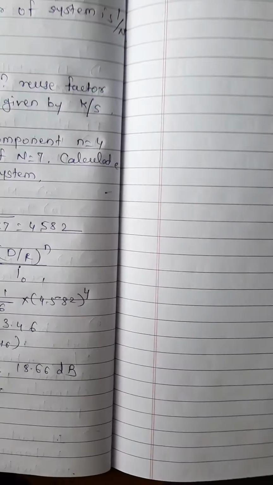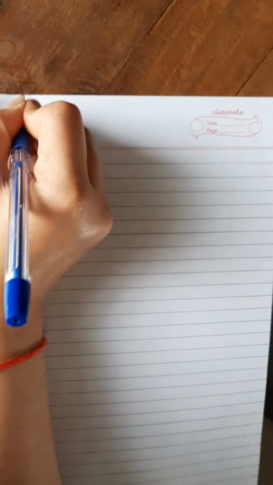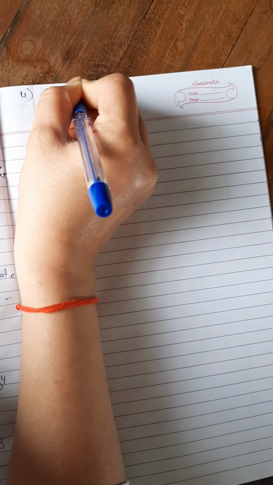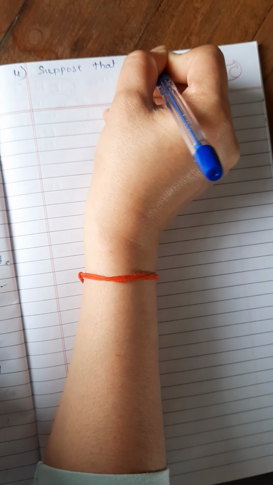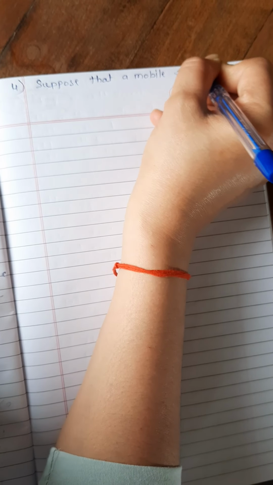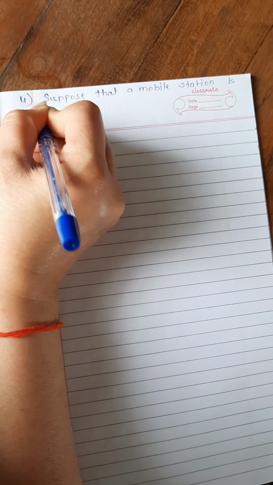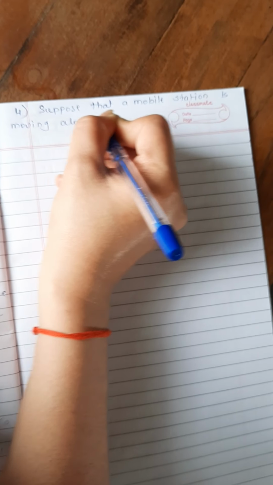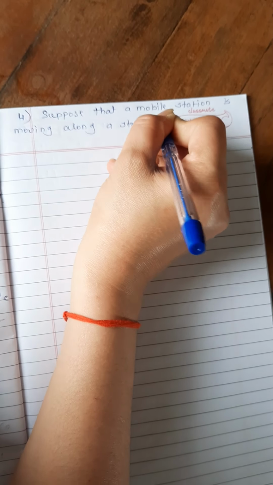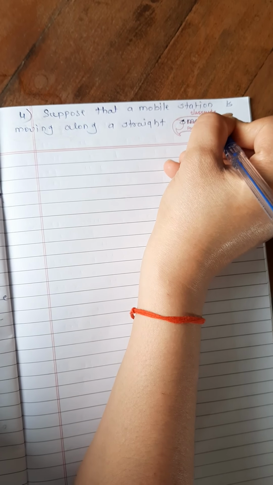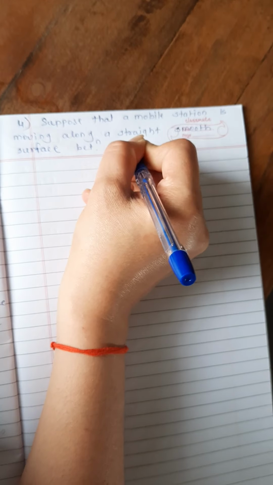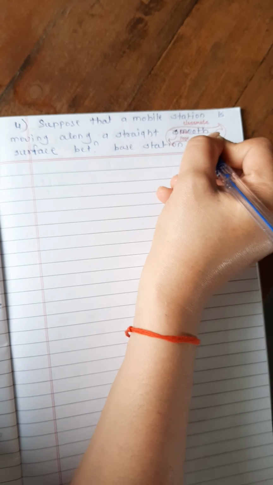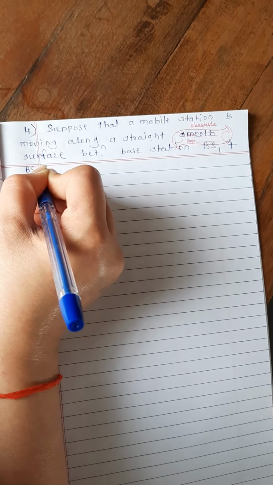So next problem. Suppose that a mobile station is moving along a straight smooth surface between base station BS1 and BS2.